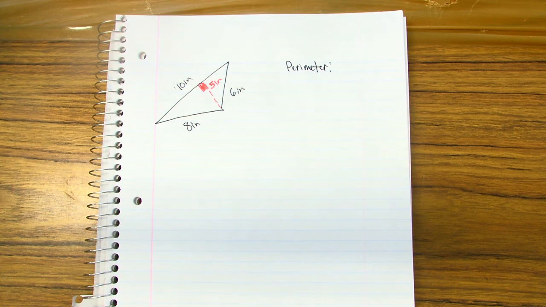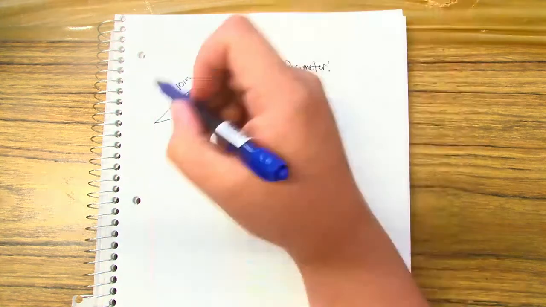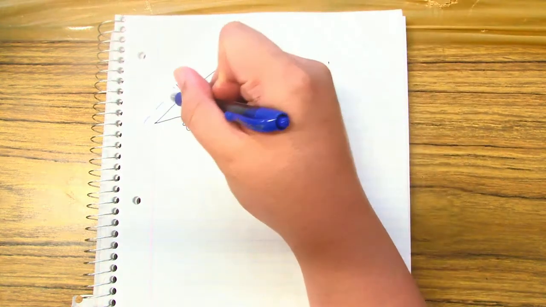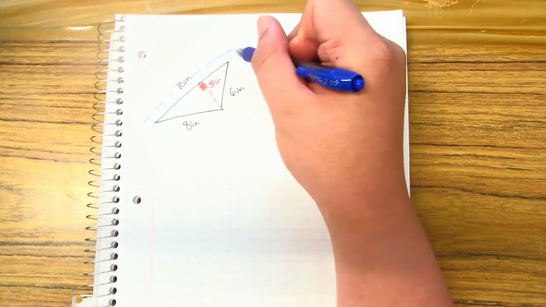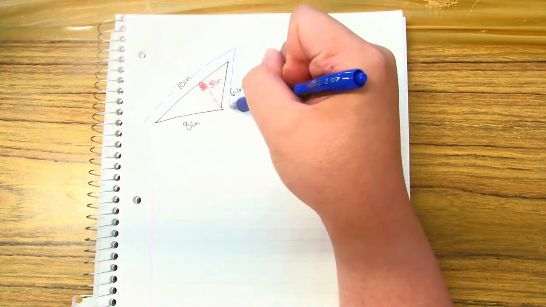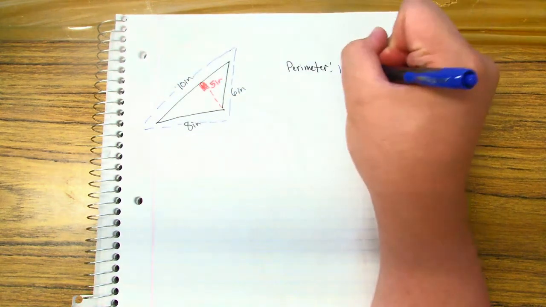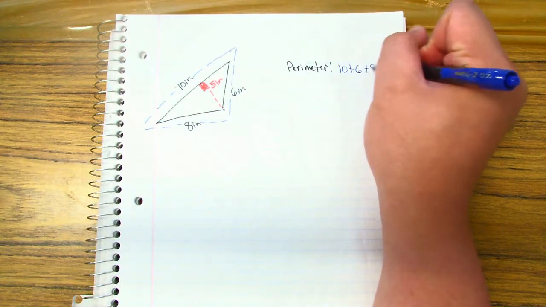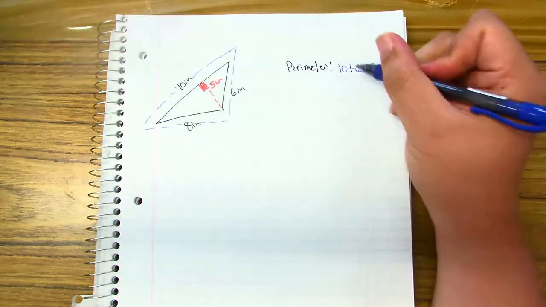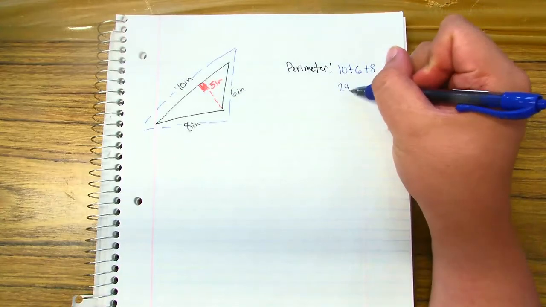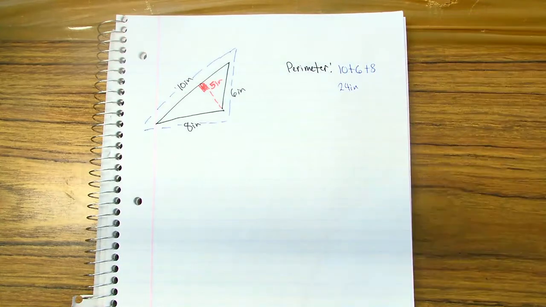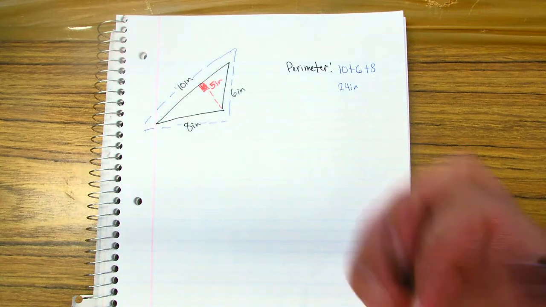Here we go. What is the answer? A lot of you answered 24. That is the correct answer. Once again, if you just want another tutorial, you add the side of 10, you add the side of 6, and you add the last side, which is 8. So when you add 10 plus 6 plus 8, that will equal the perimeter, which is 24 inches. Okay, so let's try the last one, which is kind of difficult.